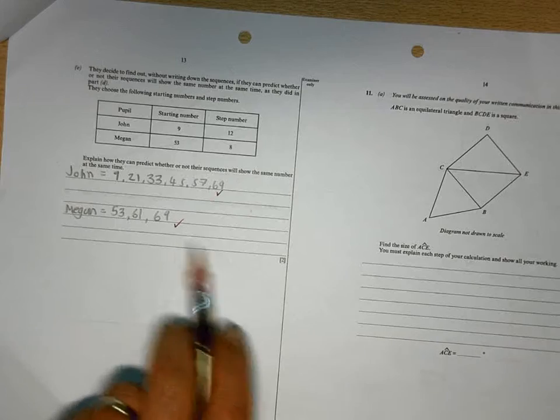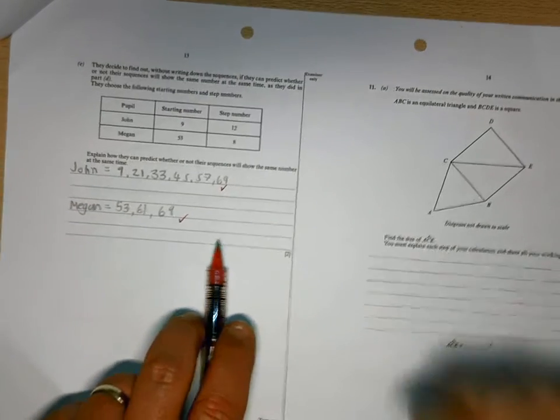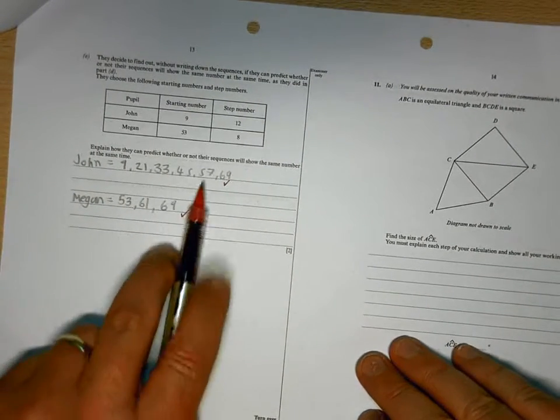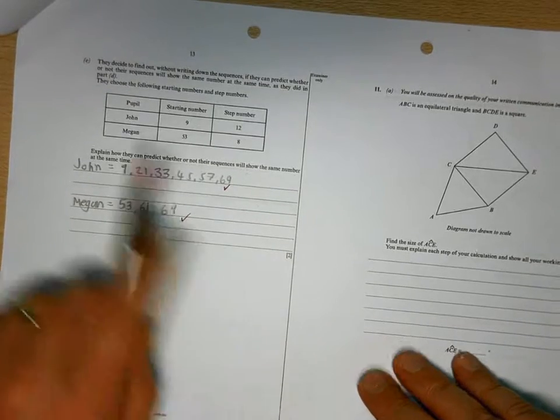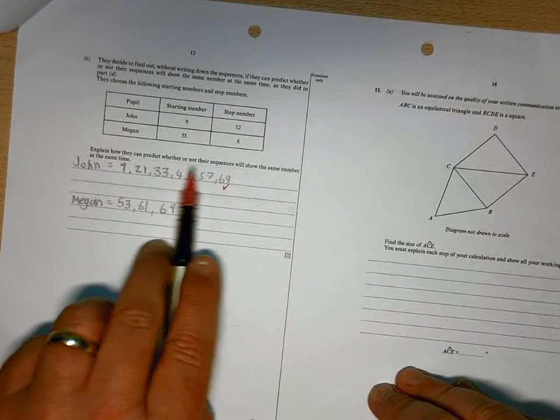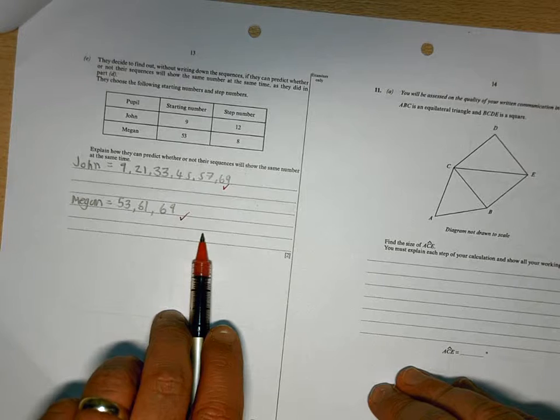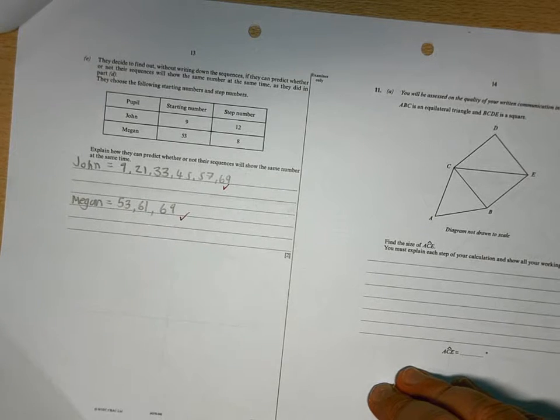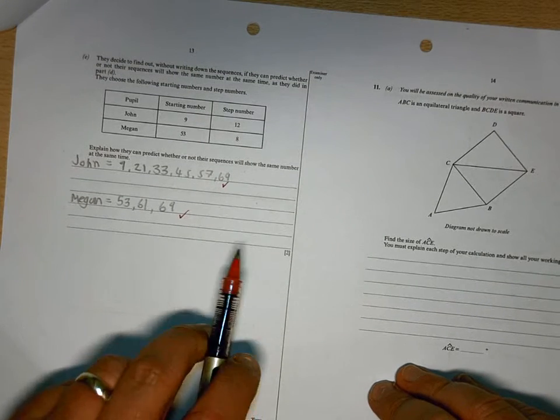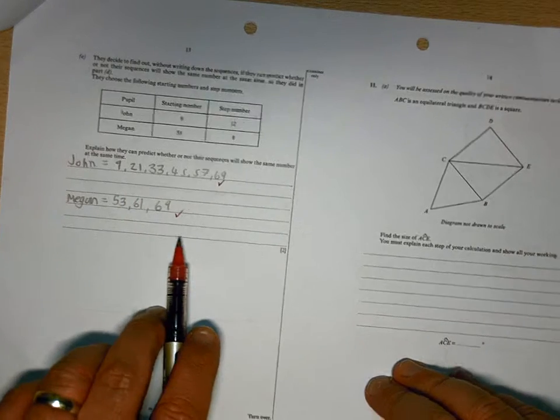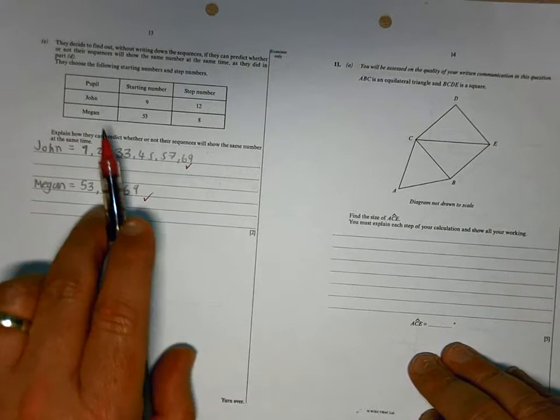So what you've done there is right, but you're not actually showing how they can predict. Okay, so they don't want you to actually work the two sequences out. Okay, they want you to do a bit more work than that. So again, if you watch how I explain that in the video clip, hopefully it'll make sense.